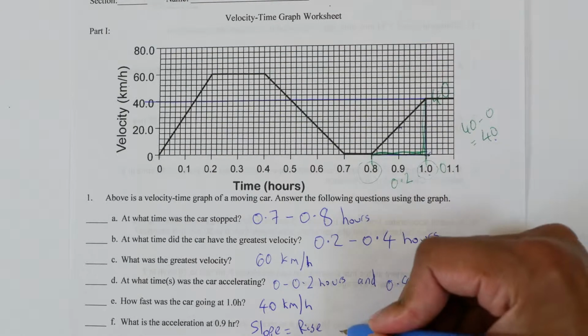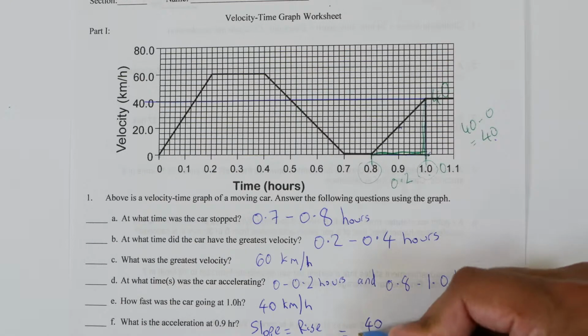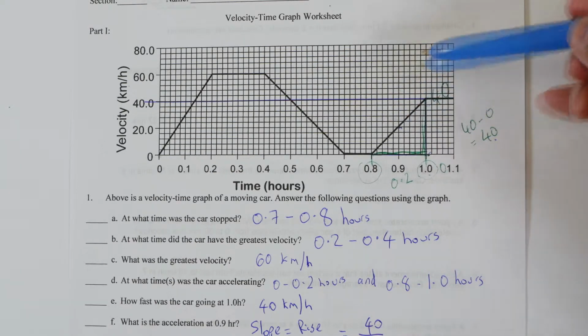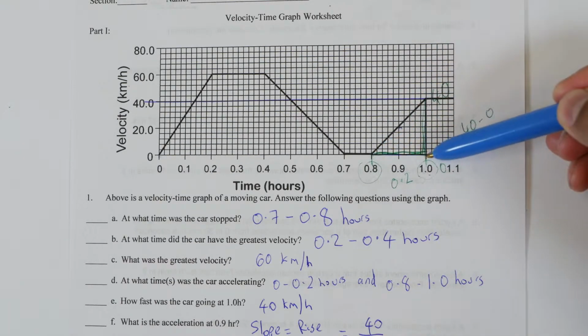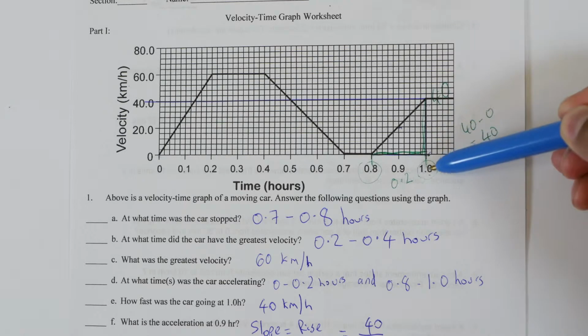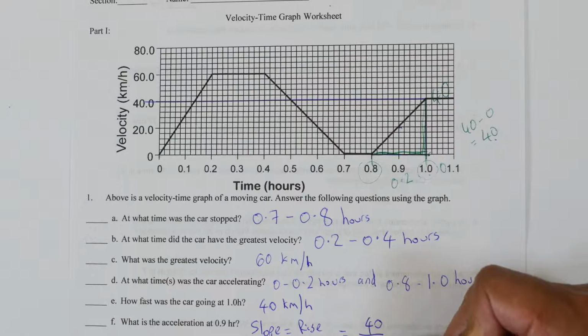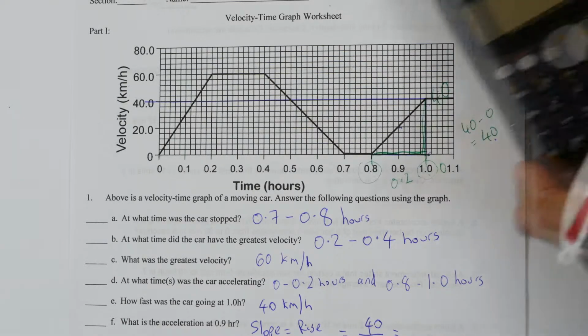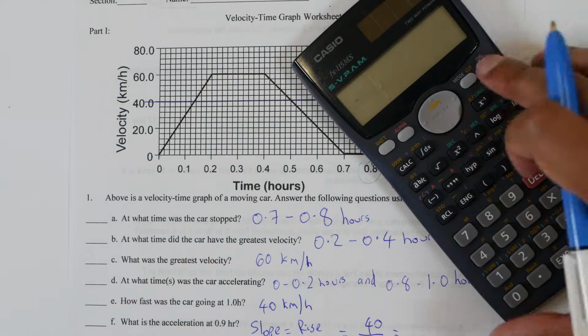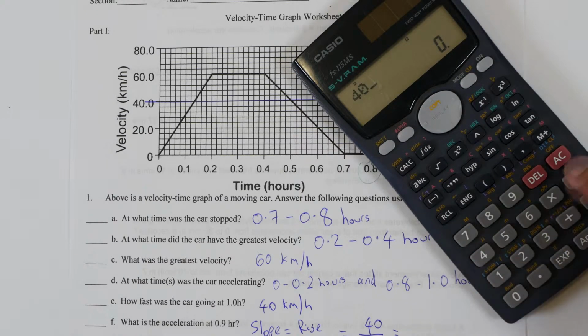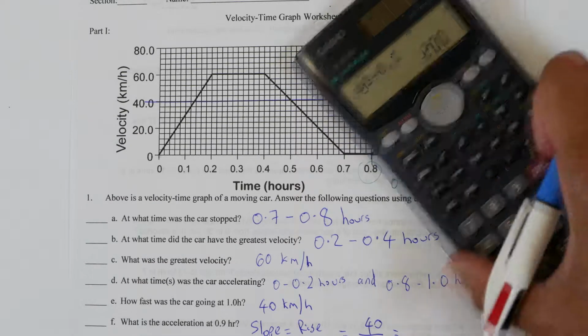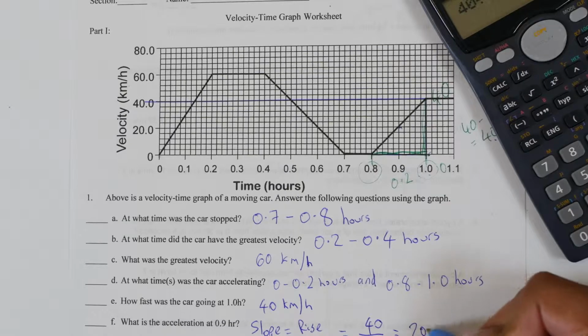Okay, and the run is going to be from 0.8 to 1.0. You work out the difference by 1.0 minus 0.8, which is 0.2. Okay, then you get your calculator out, and it's 40 divided by 0.2, which equals 200.